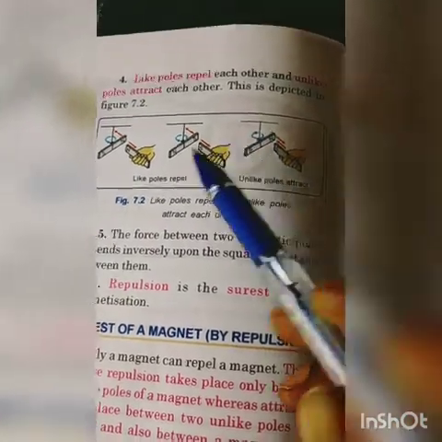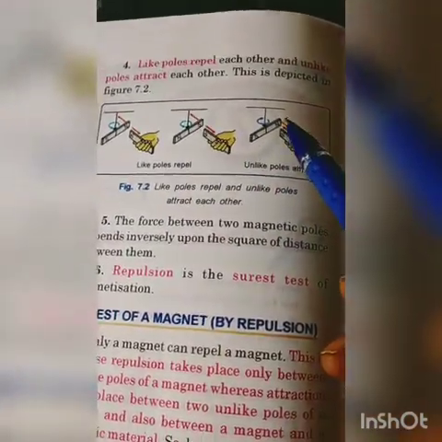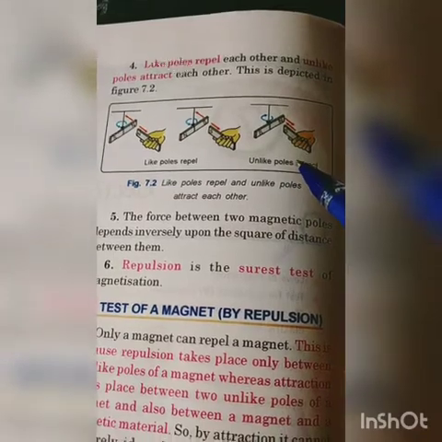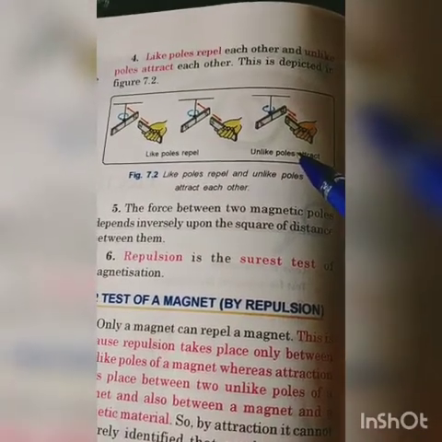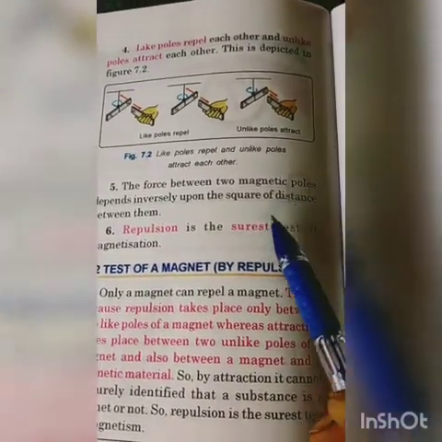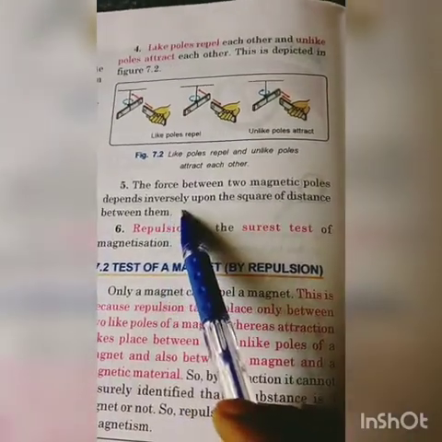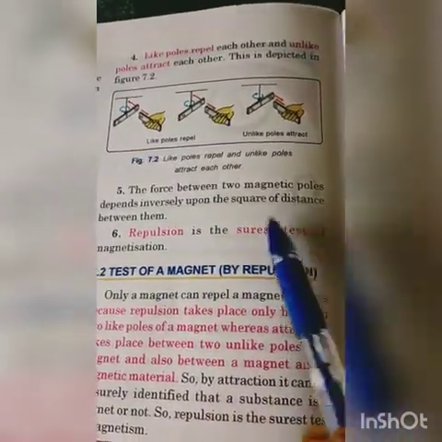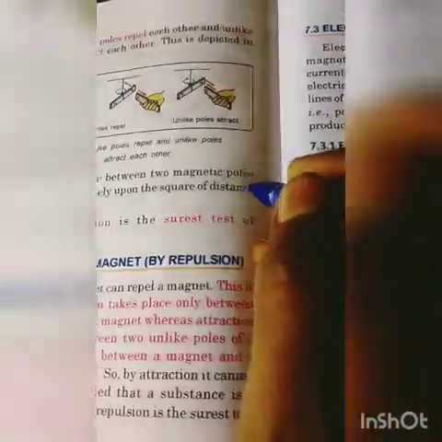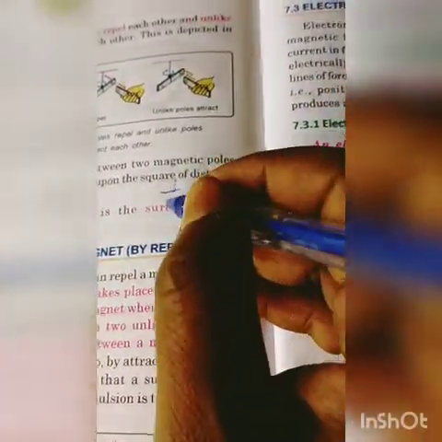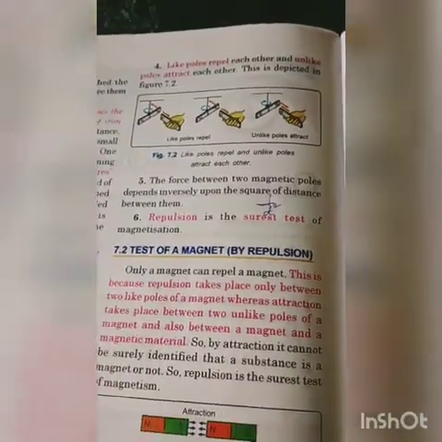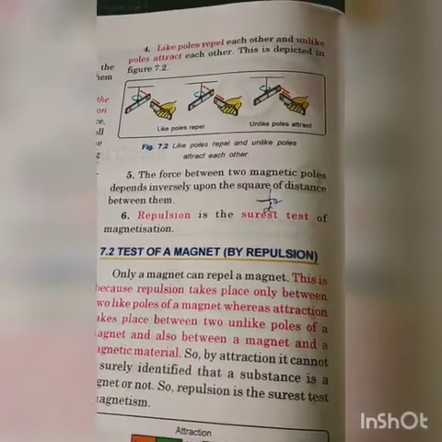Now the other property: like poles of the magnet repel each other. Suppose north and north are brought together, they repel each other, and if opposite poles like north and south are brought together, they attract each other. And the force between the magnetic poles depends inversely upon the square of the distance between them. That means it is the reciprocal of the distance squared, 1 upon d square, you can say.